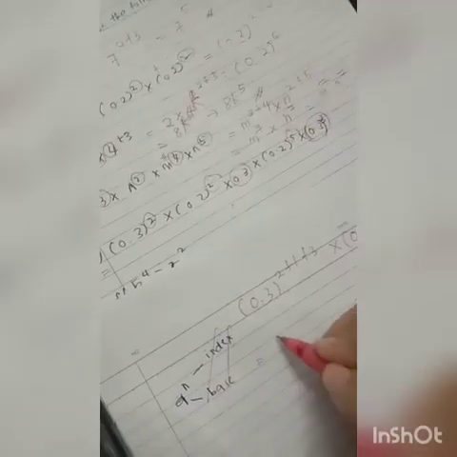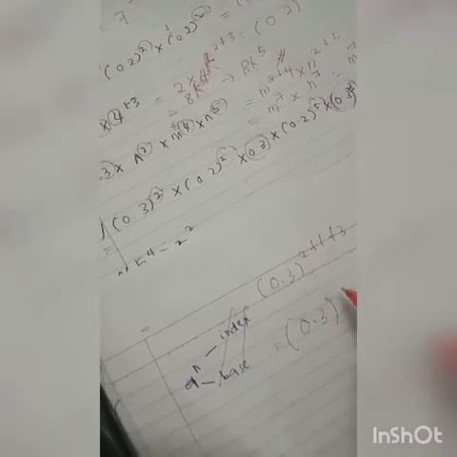So the answer is bracket 0.3, 2 plus 1 plus 3. 2 plus 1 is 3 and 3 plus 3 is 6.